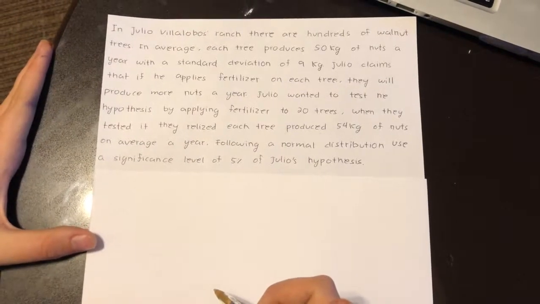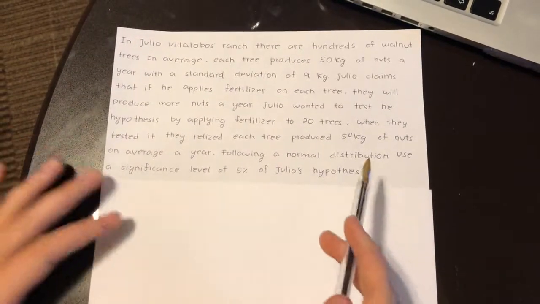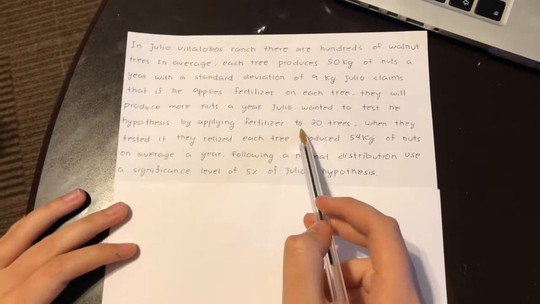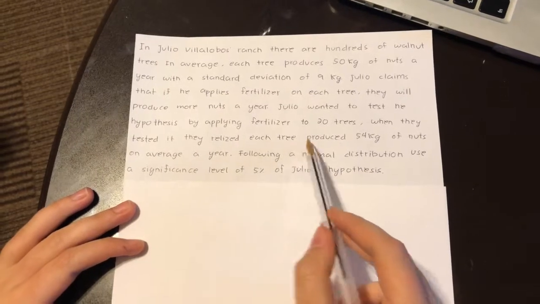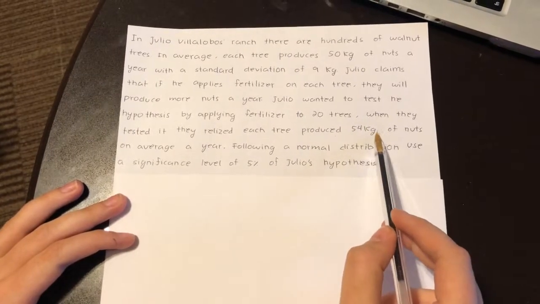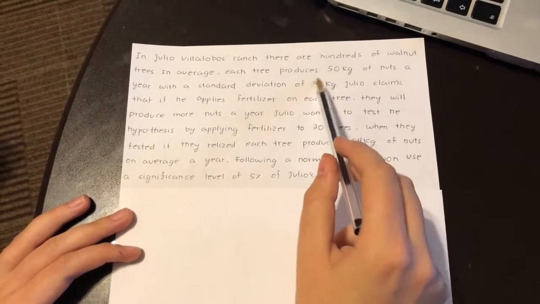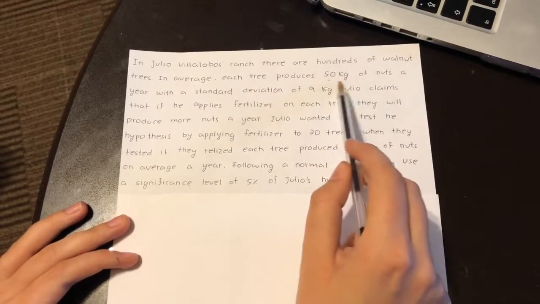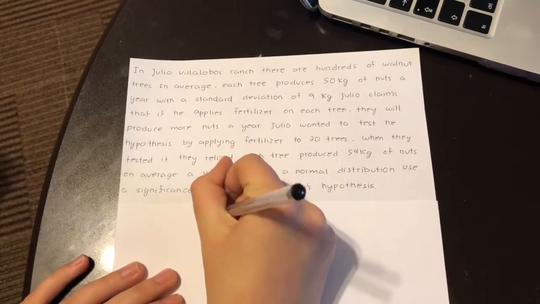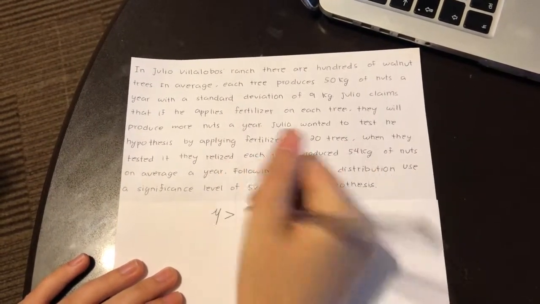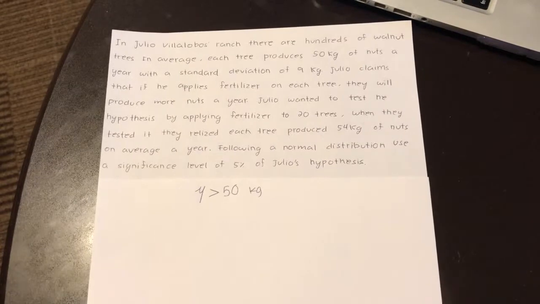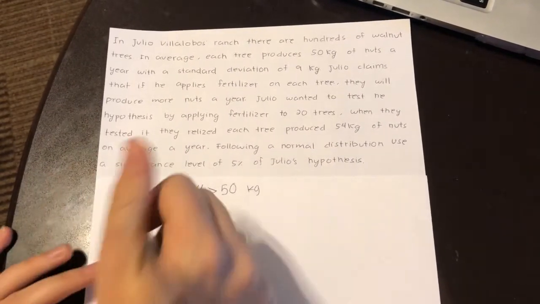The first step is to find the claim. Julio claims that using a fertilizer will increase the amount of nuts the tree produces a year. So he tested it and it came up that using the fertilizer, the trees produce 54 kilograms of nuts a year, and without the fertilizer, the tree produces only 50 kilograms of nuts a year. So we write the claim saying that mu is more than 50 kilograms of nuts a year. And we have two different types of hypotheses. This is the first step.